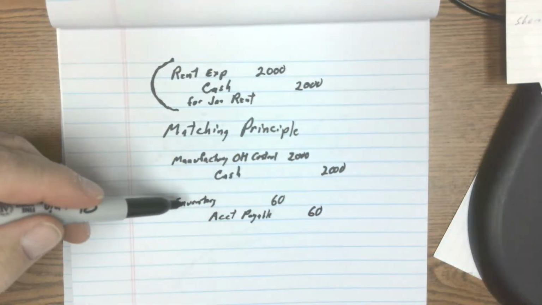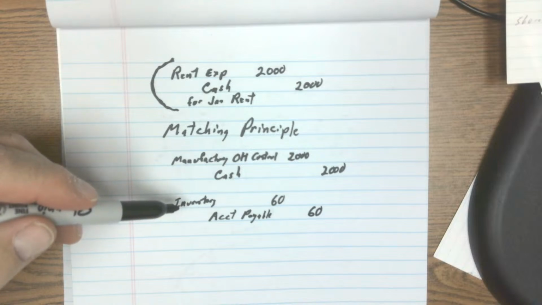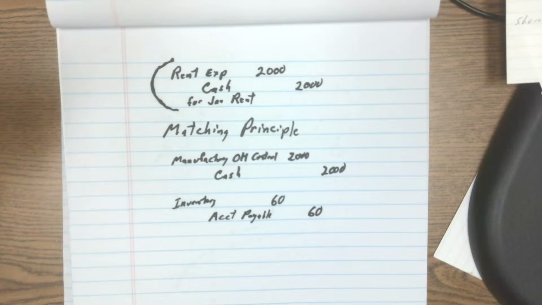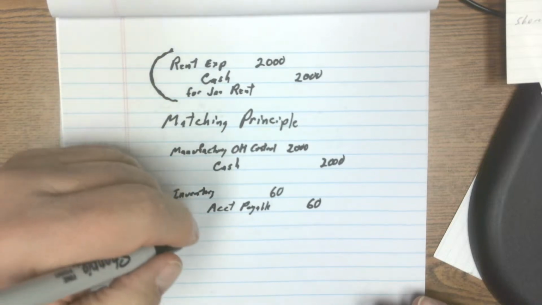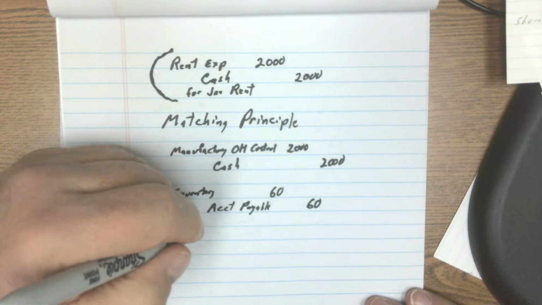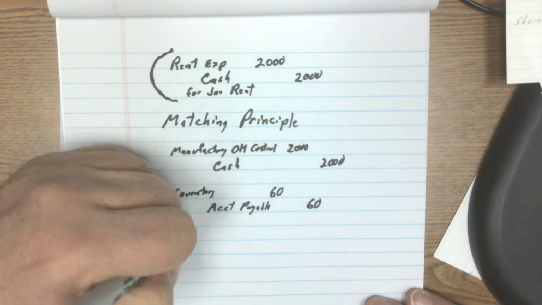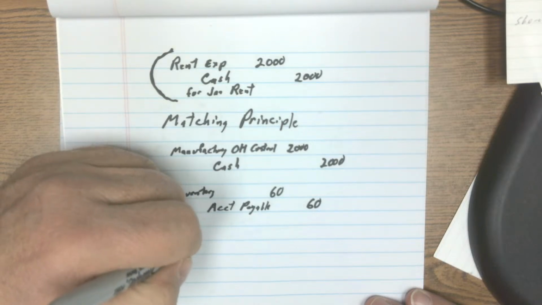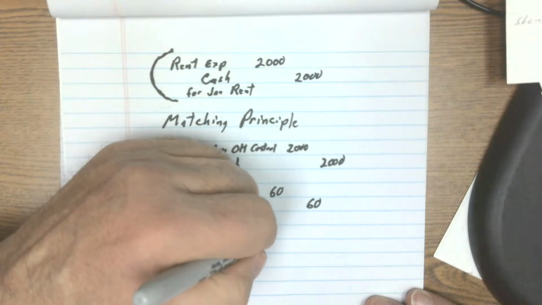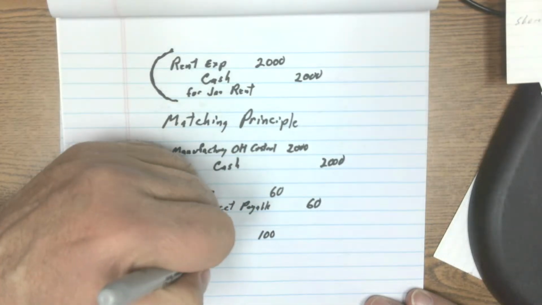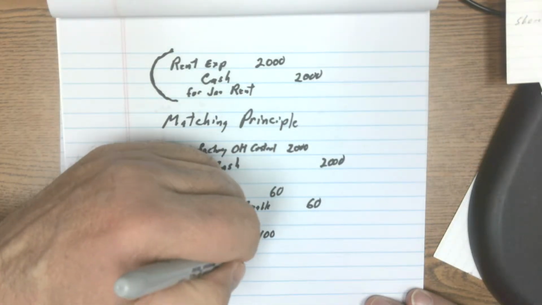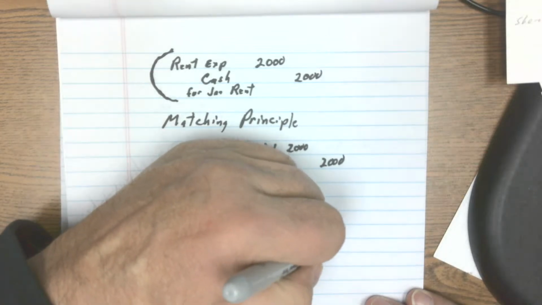Now, this inventory cost for the goods that we will sell later is not an expense, it's an asset right now. It's not until we sell it. So when we sell it, it becomes accounts receivable, right? And we'll say $100, and sales revenue $100.